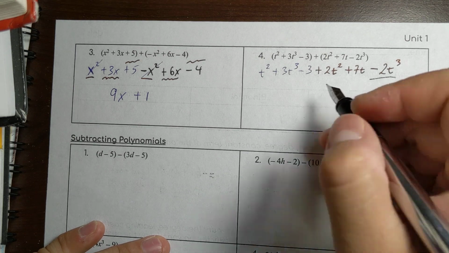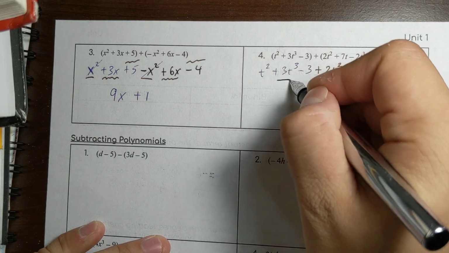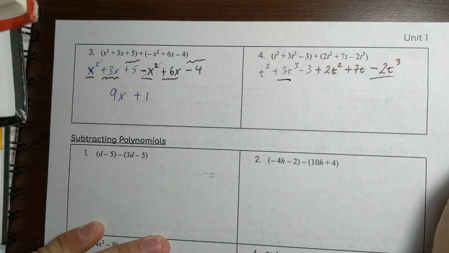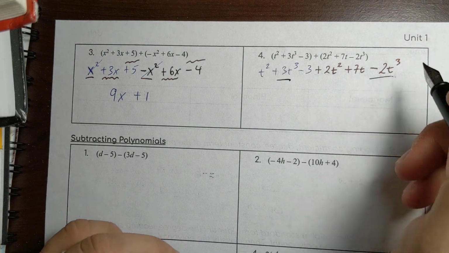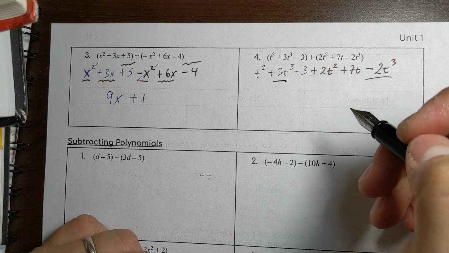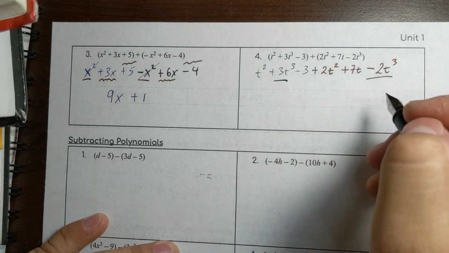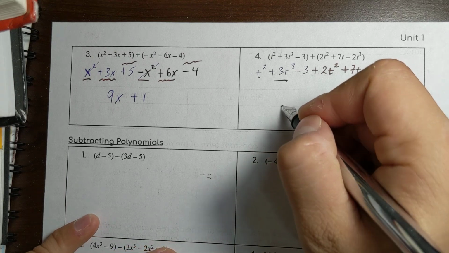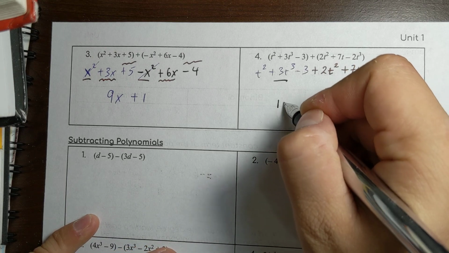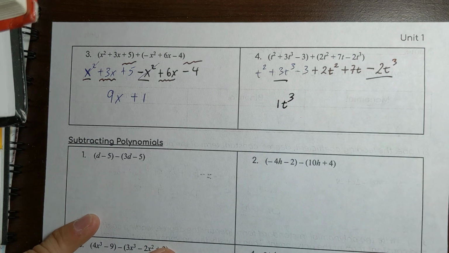t to the third power, t to the third power. They are the same, so you can combine them. 3t to the third minus 2t to the third. 3 minus 2 should give you 1. 1t to the third.